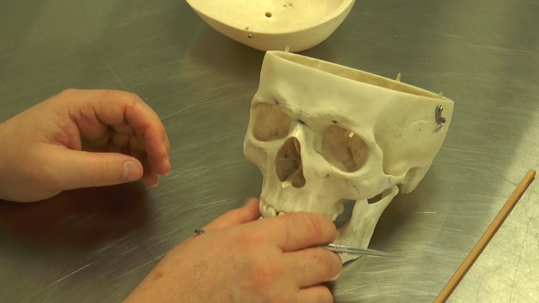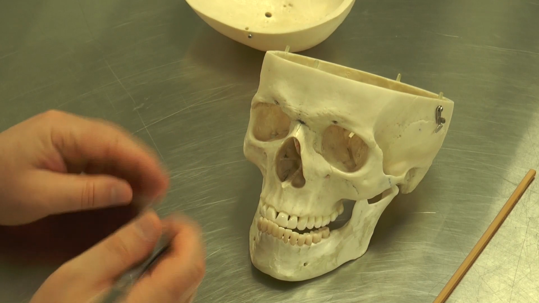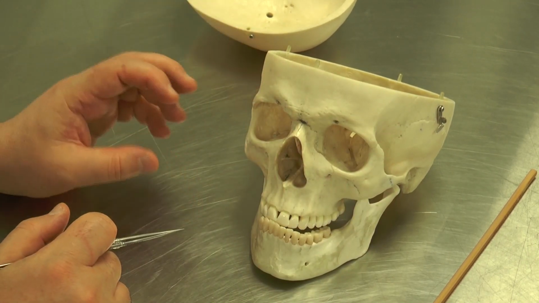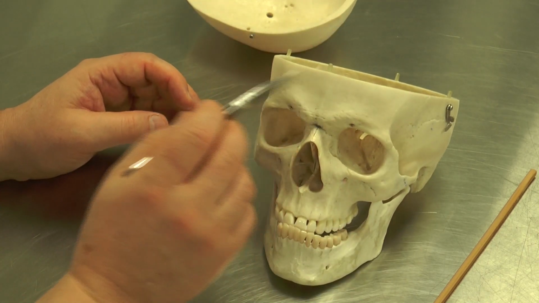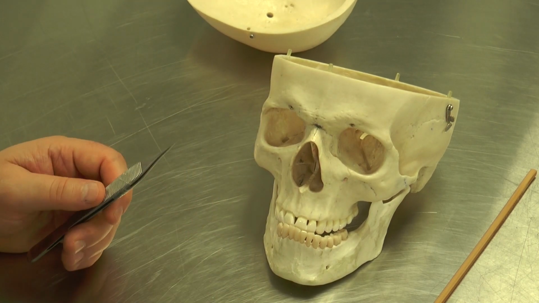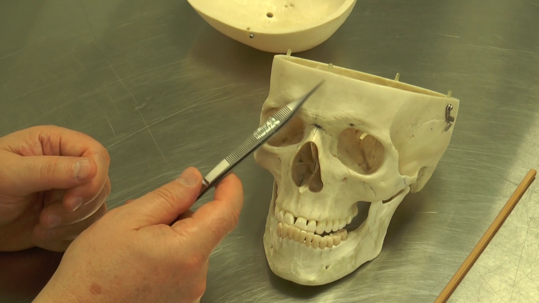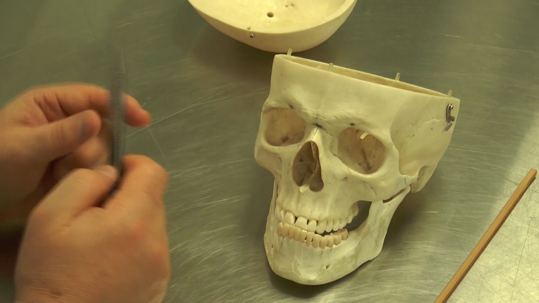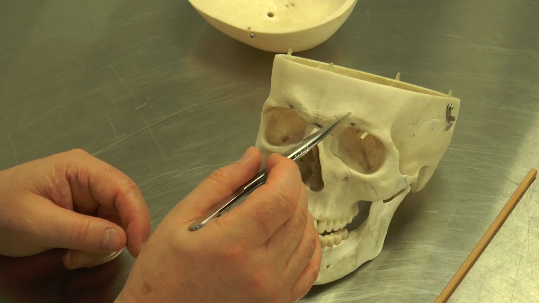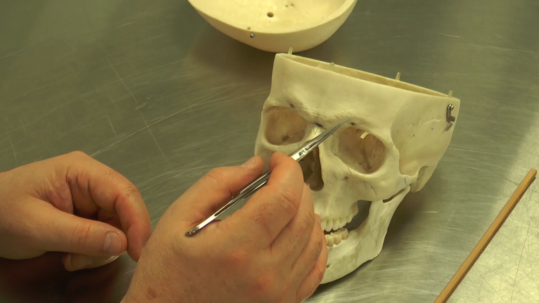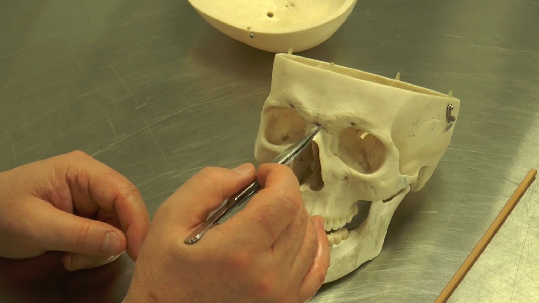So let's look at the views. The first is the anterior view of the skull. On the anterior view we see the frontal bone here. In the frontal bone we have the squama of the frontal bone, and we have these prominences on either side of the upper part of the orbit. This is called the superciliary arch or supraorbital ridge.